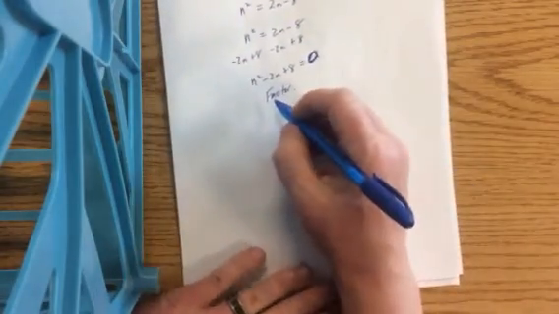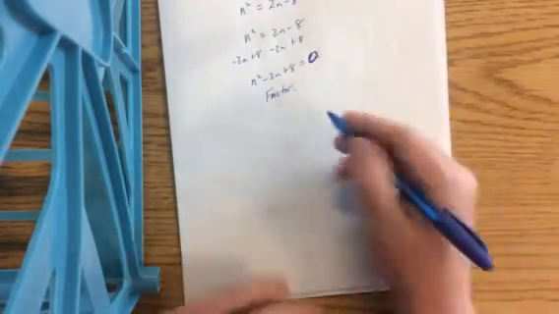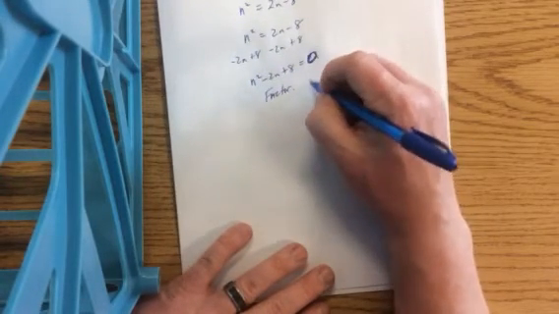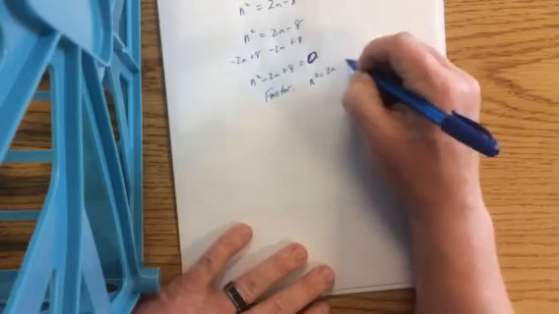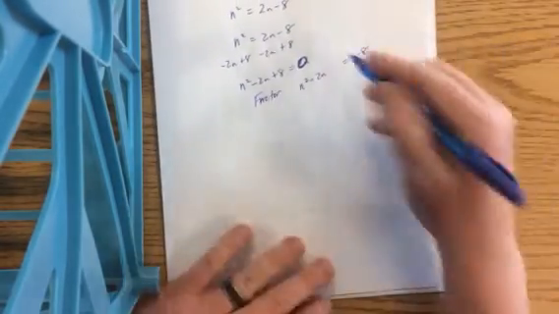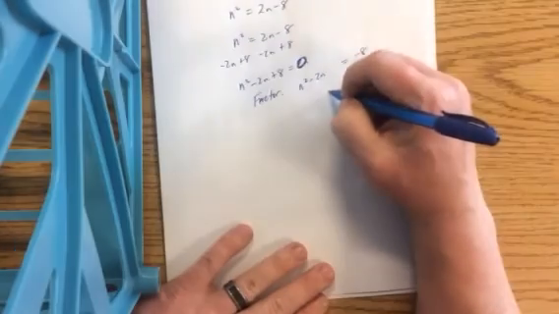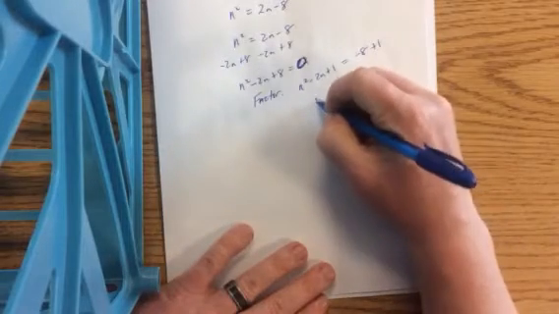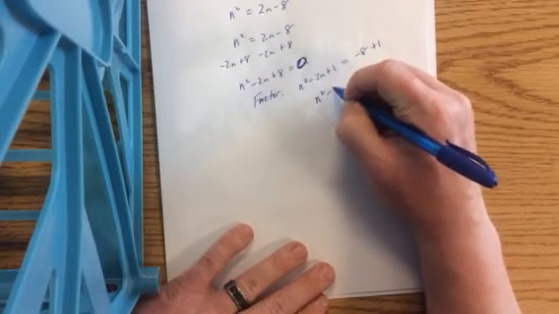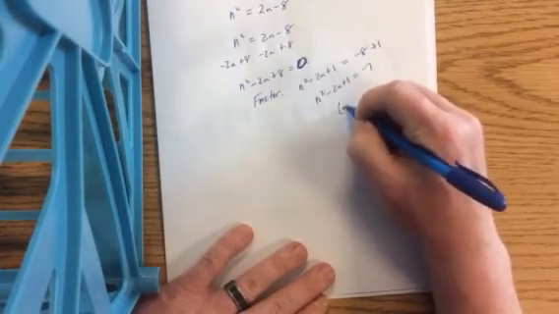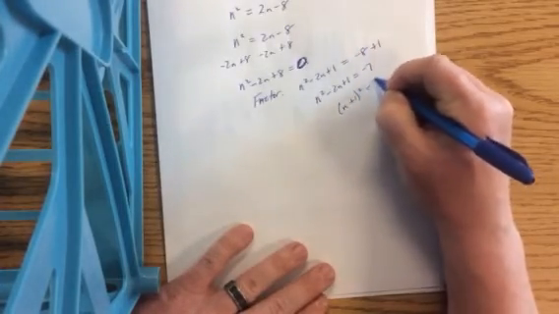So what have I got to use? Well, I can do two things. I can move my 8 back to where it was and say n squared minus 2n equals negative 8 and complete the square. Divide the 2 by 2 and square it, and you're going to get a positive 1. Add 1 to both sides, and so n squared minus 2n plus 1 is equal to negative 7, which gives me n minus 1 quantity squared equals negative 7.